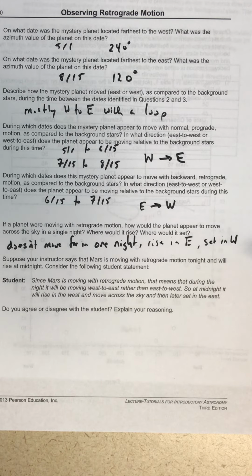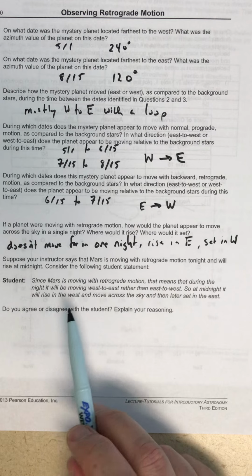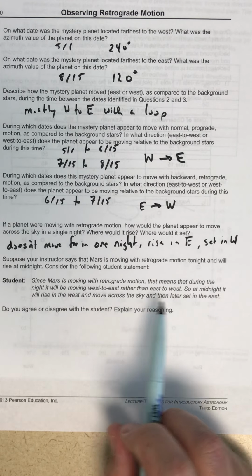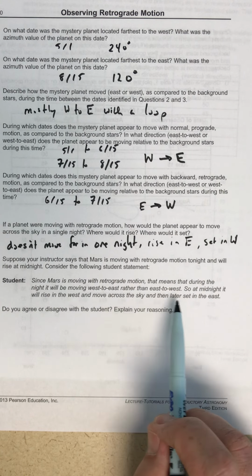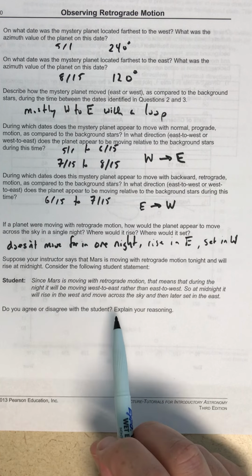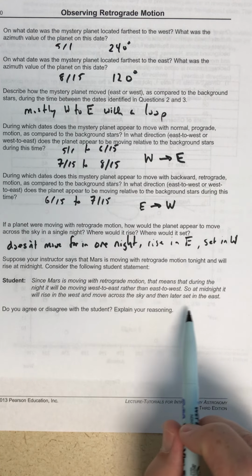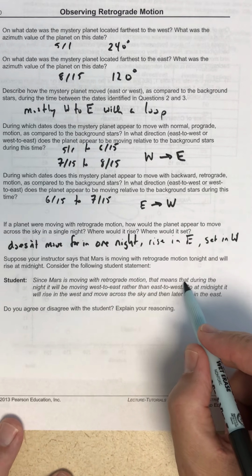All right, let's think about what our student is saying. Suppose your instructor says that Mars is moving with retrograde motion tonight. Oh no, Mars is in retrograde and will rise at midnight. Consider the following student statement. Since Mars is moving with retrograde motion, that means that during the night it will be moving from west to east rather than east to west. So at midnight it will rise in the west and move across the sky and then later set in the east.